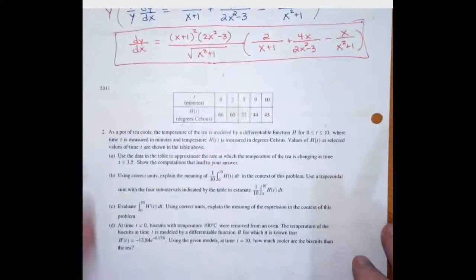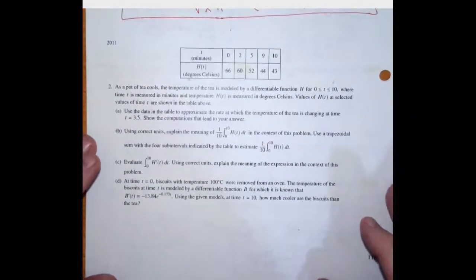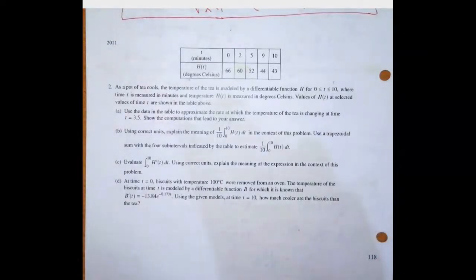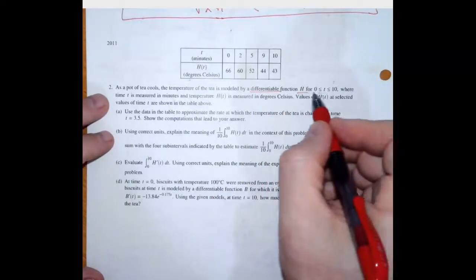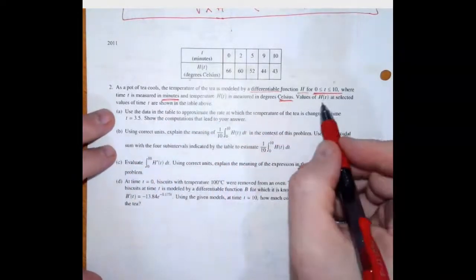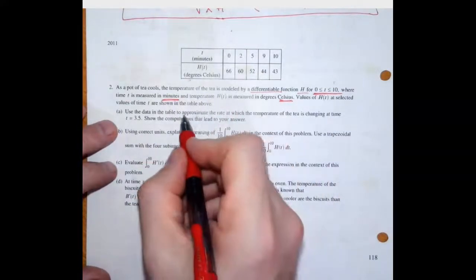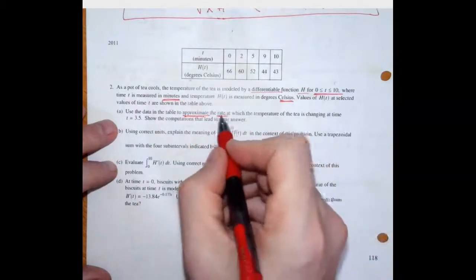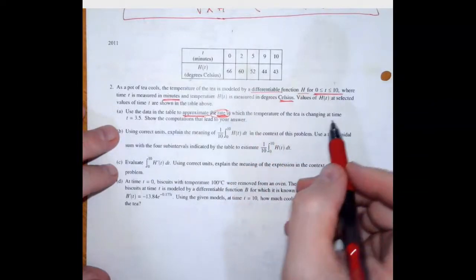Okay, wrapping up these notes, first notes of 2021 is a question from 2011. So this is a number 2, so that means it would have been on the calculator part of the test. So as you read the question, you want to take some notes on it. How it cools, differentiable function, h 0 to 10, minutes, Celsius. Okay, so use the data in the table to approximate the rate at which the temperature T is changing at the time 3.5.